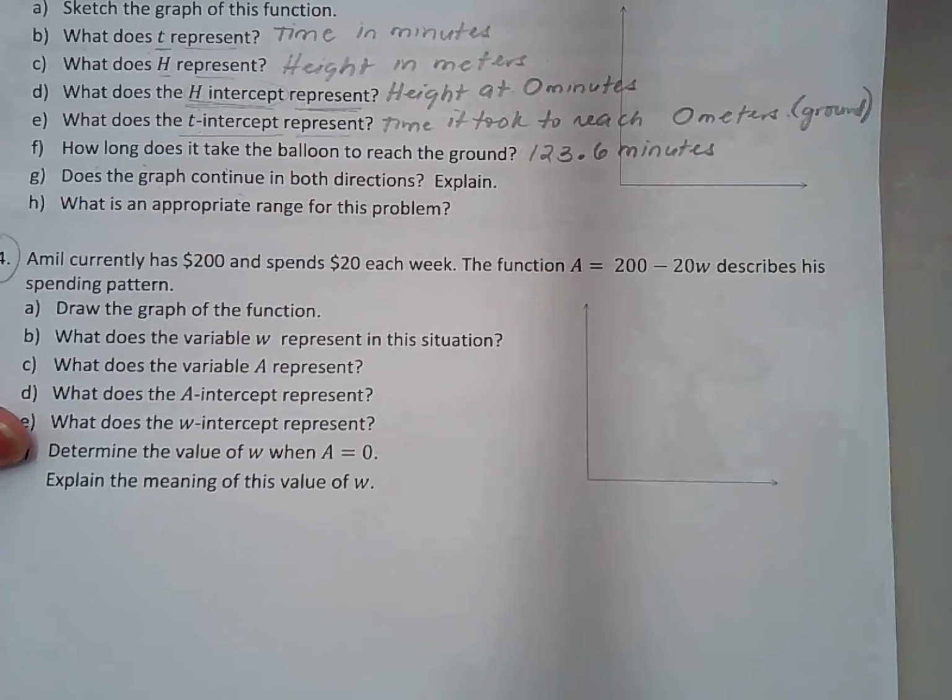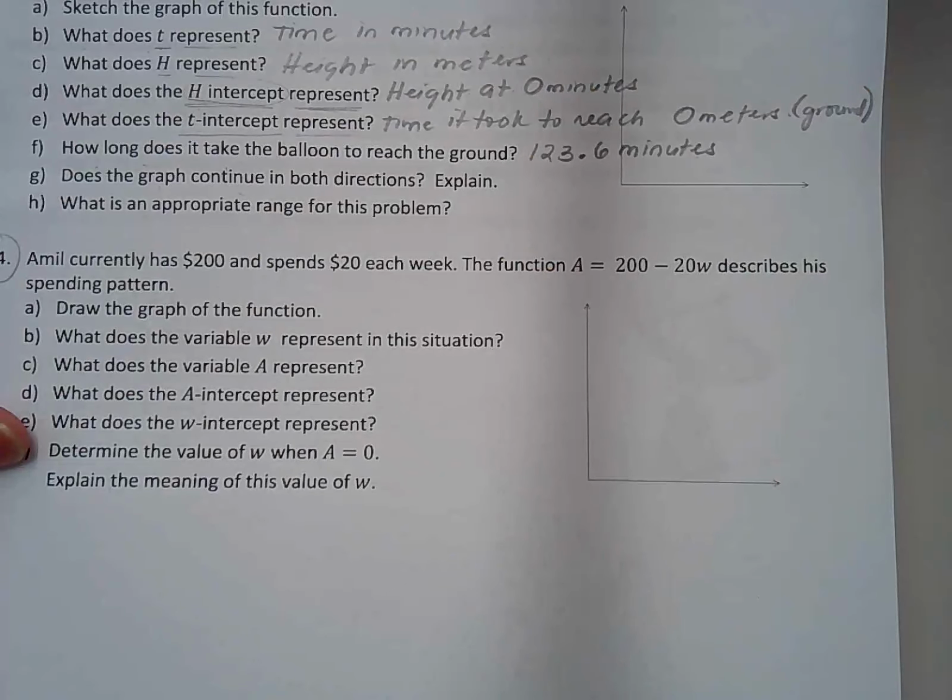Okay, maybe one person at a time. Because it's already landed on the ground and the time has arrived at 0, so the time can't go negative. Okay, good. Anything else? The graph is decreasing, it's not increasing. Okay, because we're only using quadrant 1.